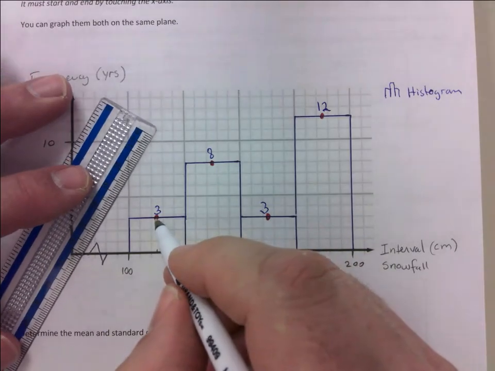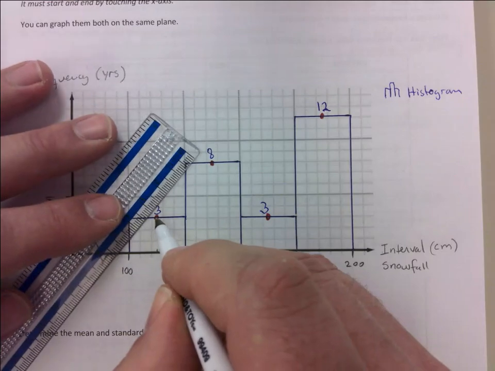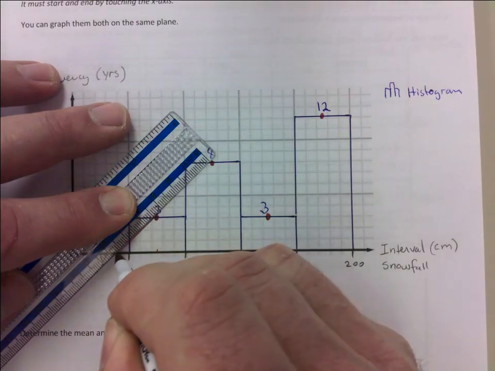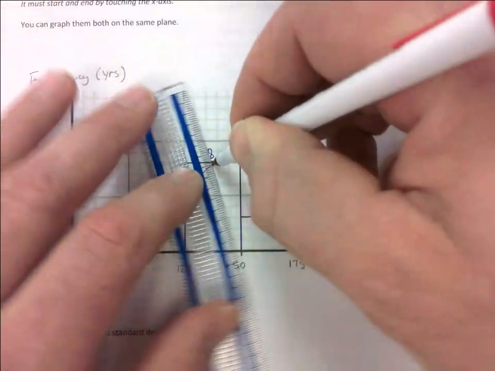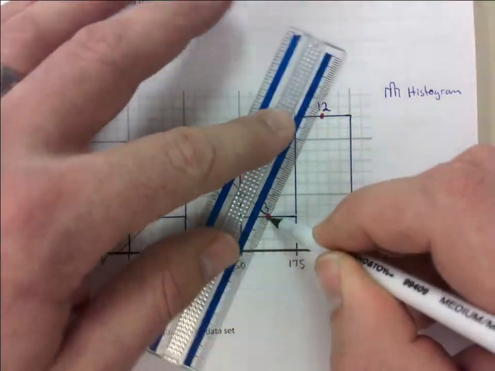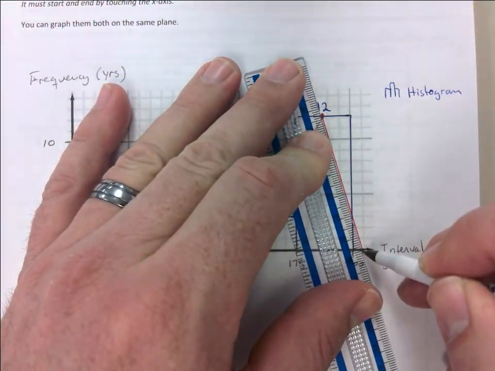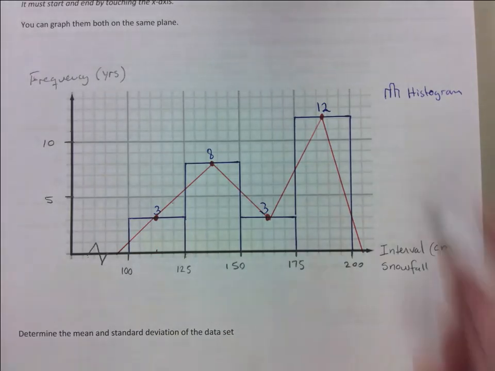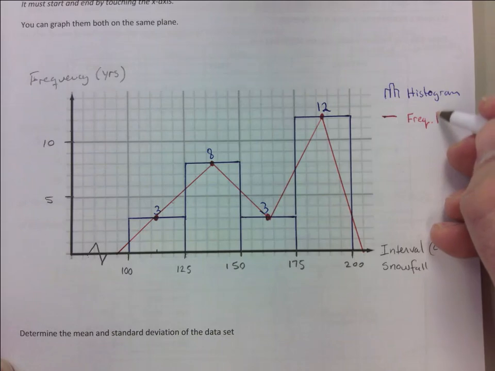And the rule is you have to close it on either end. So you can't just go from 3 to 8 and so forth. You actually have to close it. So just make sure you go to the x-axis and connect the dots from there. As long as you close it, you're fine. So this is my frequency polygon.